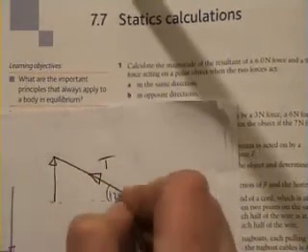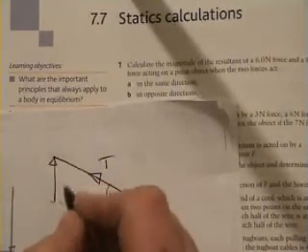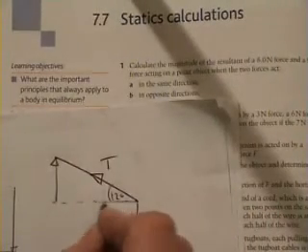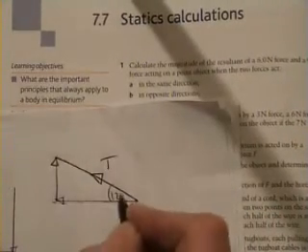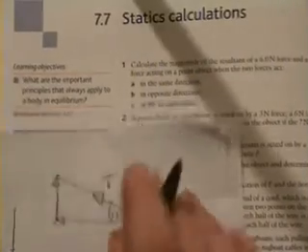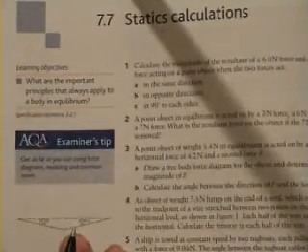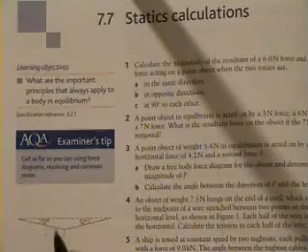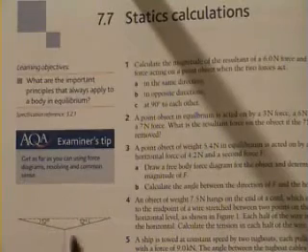So that's T sine 12 degrees is half the weight. There is, of course, also a horizontal component, but that doesn't seem to be involved in the question. You might be able to work out for yourself, looking at the picture, what it is that balances the horizontal component in the left-hand side of the cable.